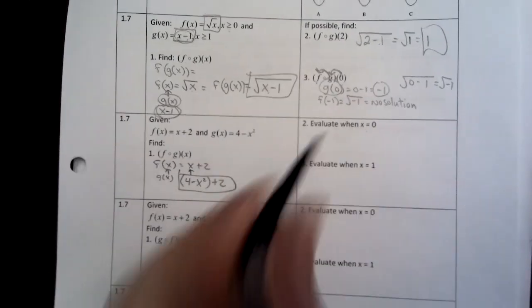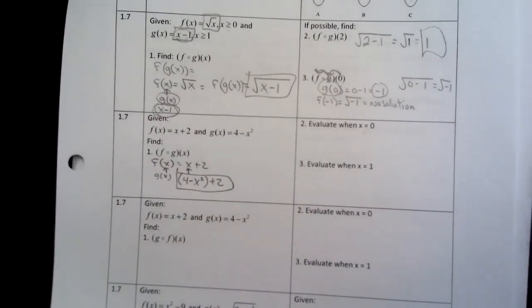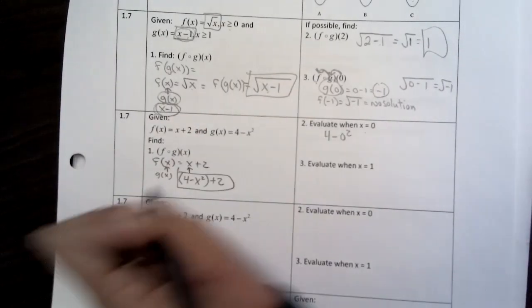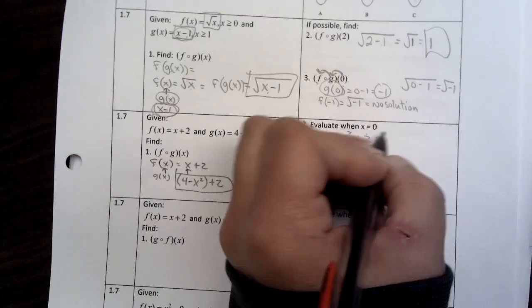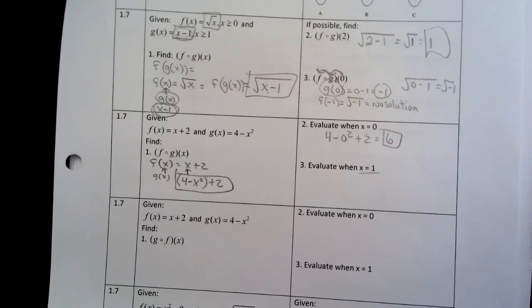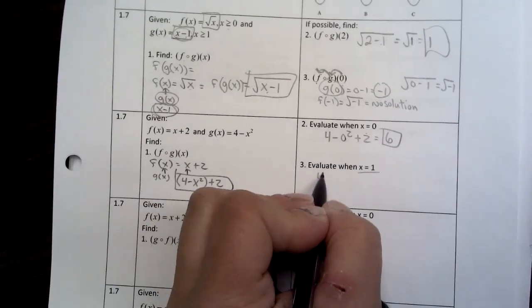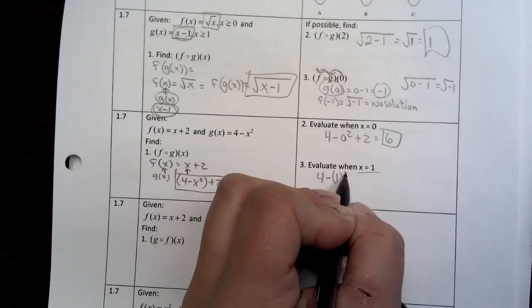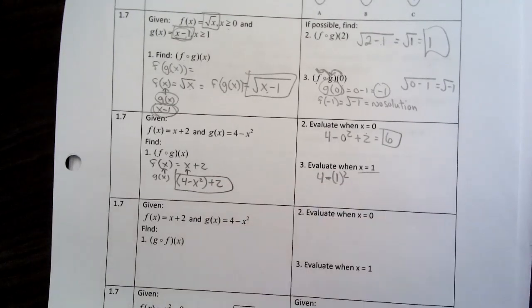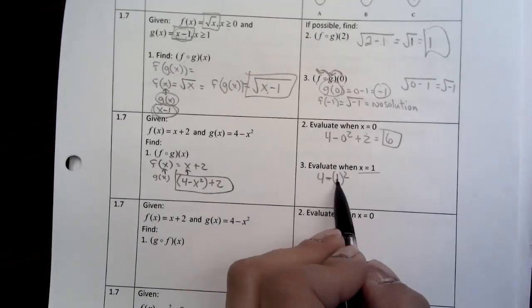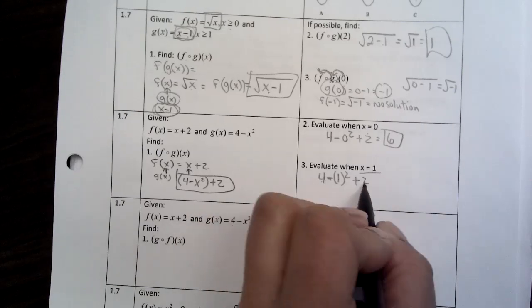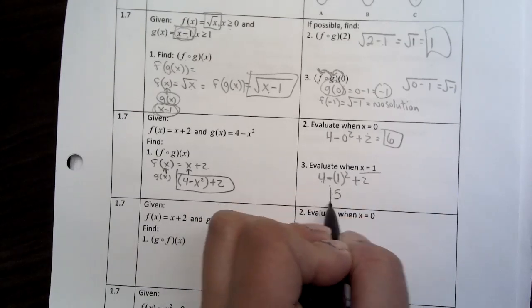All right, so now it says evaluate when x equals 0. Well, let's go ahead and plug 0 in. So 4 minus 0 squared plus 2, that's going to be 6. Evaluate when x equals 1. Okay, well, 4 minus 1 squared. Okay, that minus doesn't go with that 1. It's separate. Okay, minus the x, and the x is 1 squared, plus 2 is 4 plus 2 is 6, minus 1 is 5.